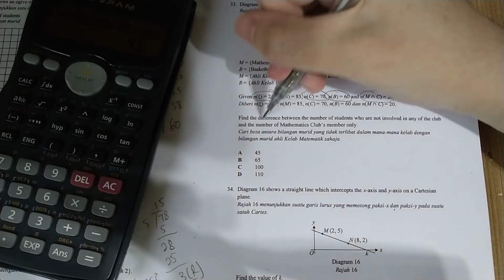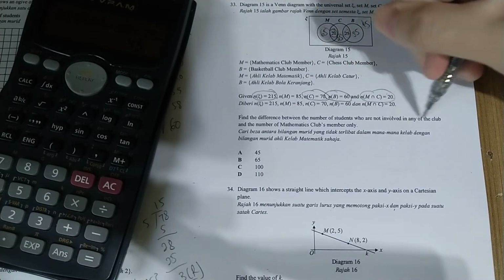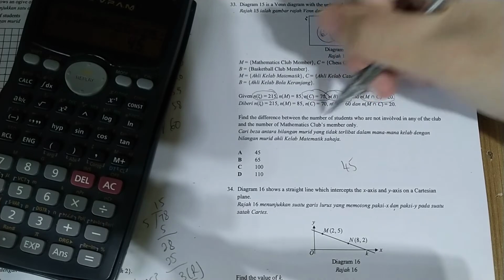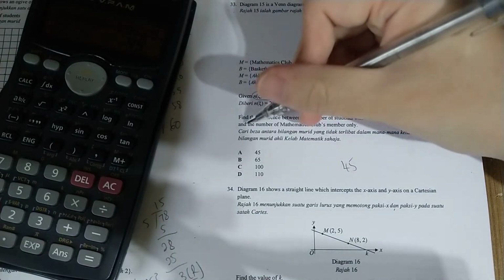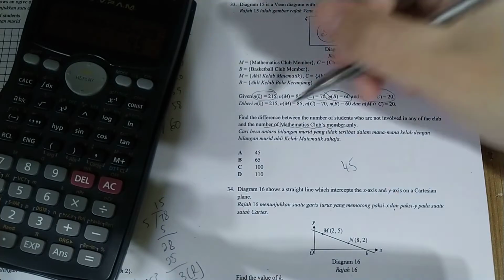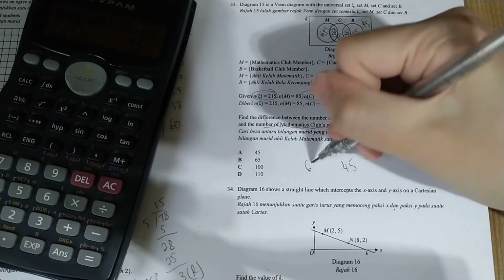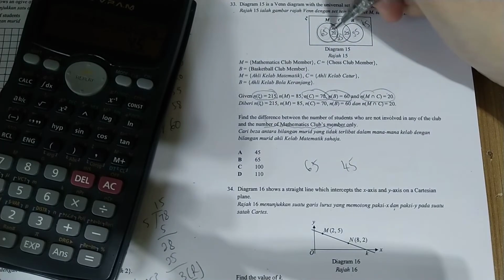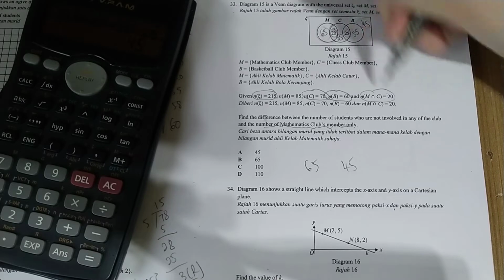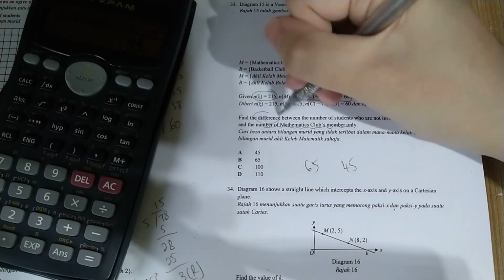Okay, find the difference between the number of students who are not involved in any club. 45. The number of students who are not involved in any club is 45. And the number of mathematics club only. Please don't tell me 85. No, mathematics only means 65 only. Because the 20 here is for mathematics and chess. Because they say mathematics only. So it's only 65. And they say find the difference.